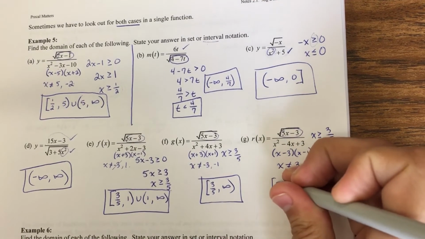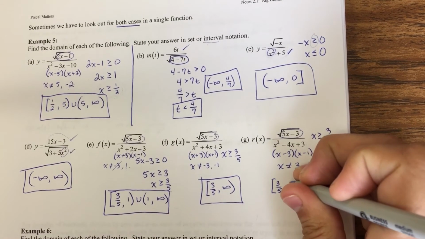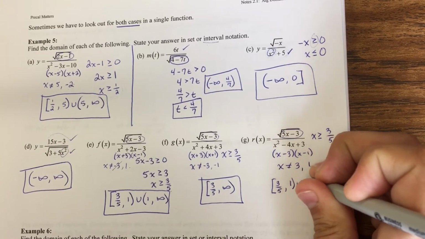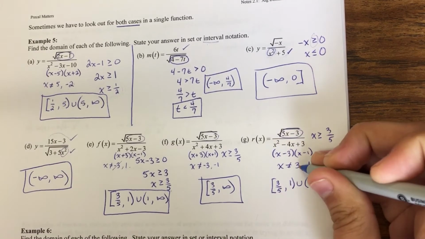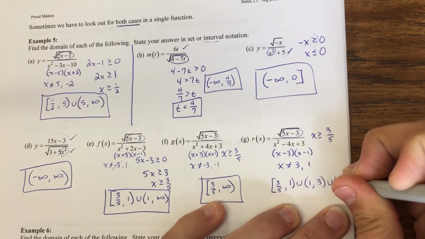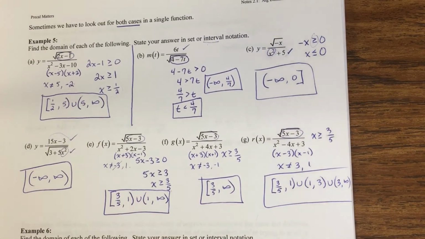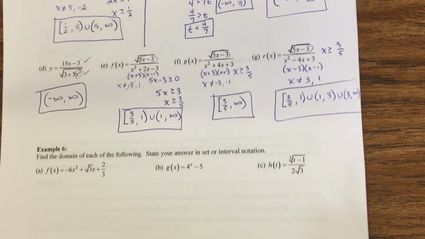So I know that 3/5 is the smallest we're going to go. I know my first problem that I'm going to encounter is at 1. Then I'm going to have to go from 1 to my next problem, which is 3. And then from 3, there are no more problems. Okay? So you're going to make sure you take care of that when you're doing domain, when they have multiple things that happen. Okay? While we're on this, let's go ahead and take a look at example 6.